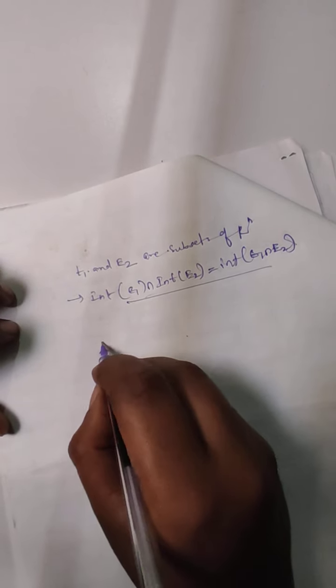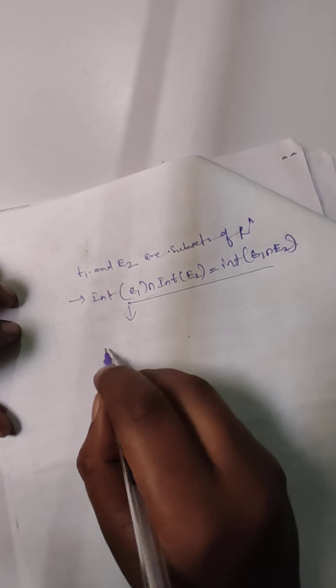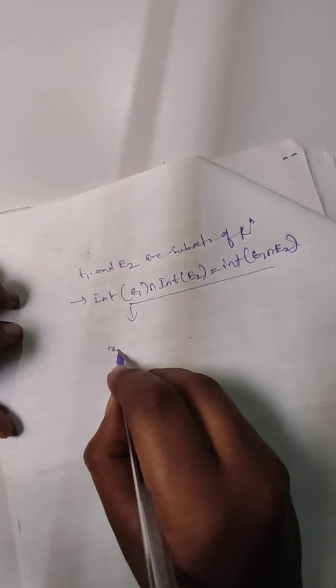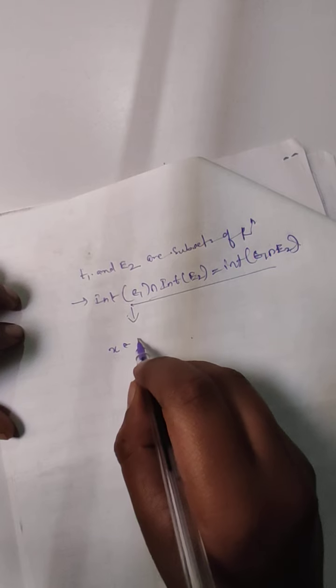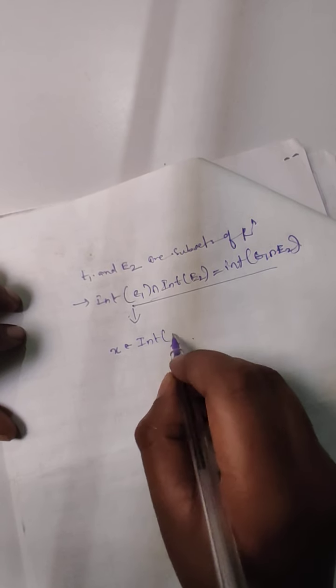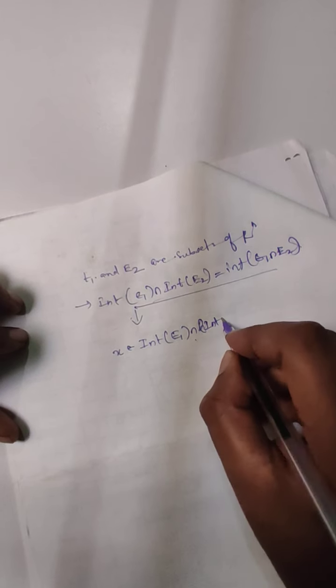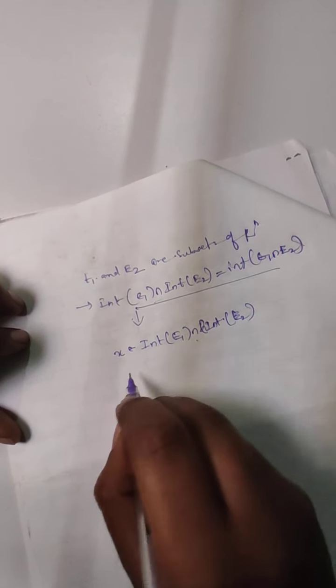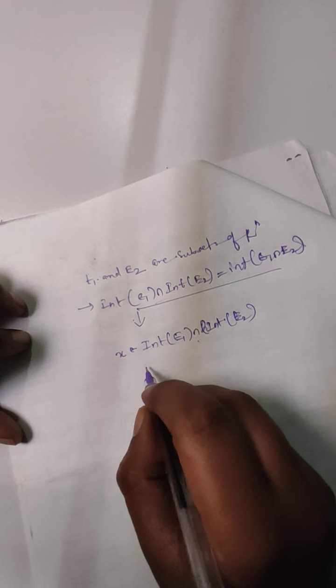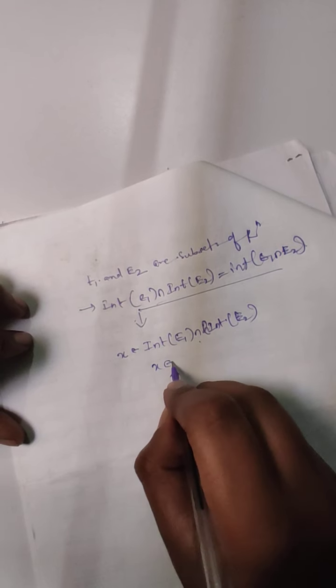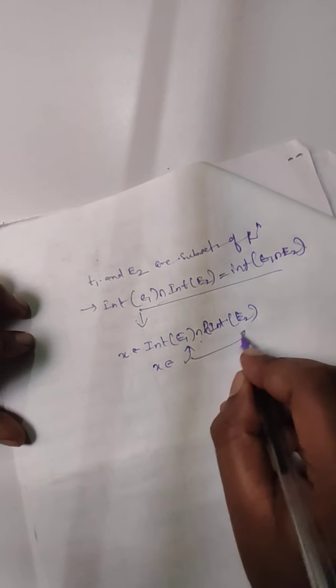So for example, if I take the left hand side and I take an element x that belongs to the interior of E1 intersection interior of E2, that implies x belongs to both.